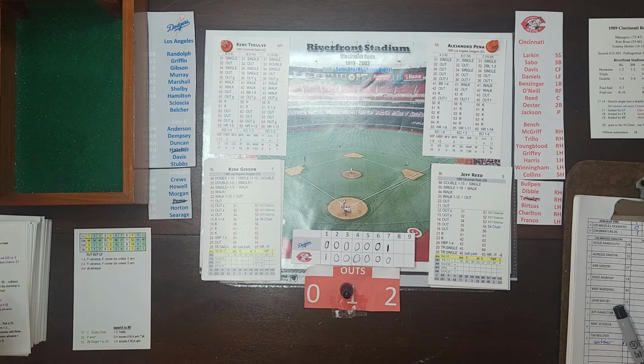Lenny Harris is 223. So they go with Ken Griffey, the venerable Ken Griffey. He will pinch hit for the pitcher, DeColvey, against Pena. 25, and that's a single on the left-right split. So the left-right split comes into play on a base hit for Griffey.